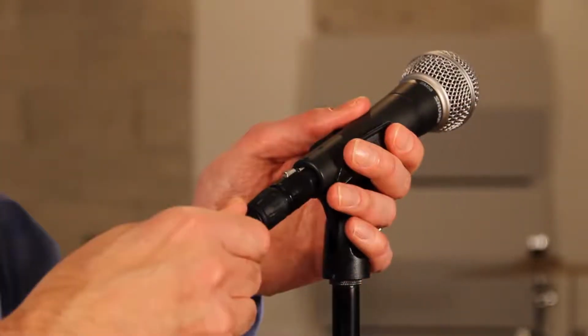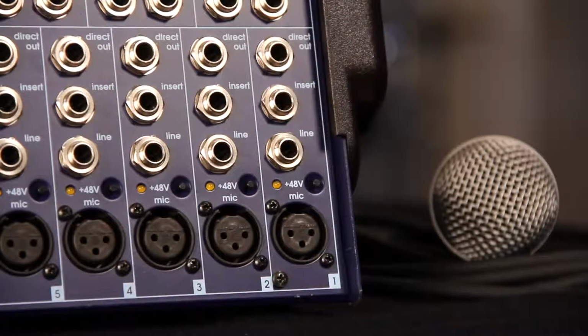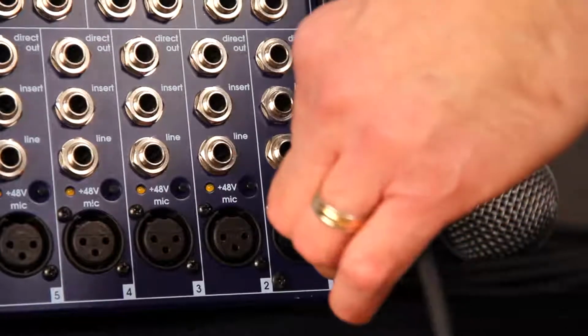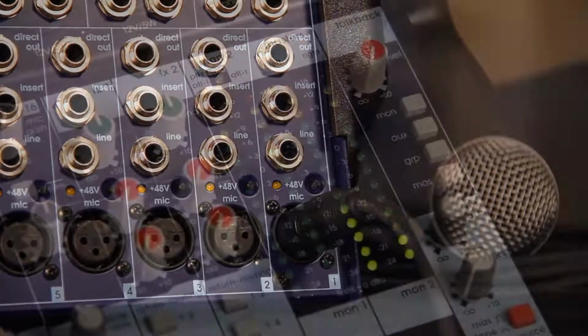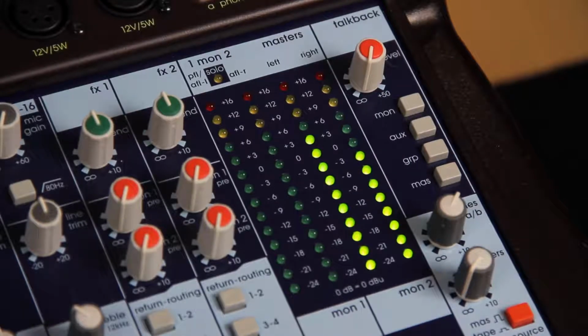The microphone also needs to be compatible with both the physical connections and the electrical characteristics of the audio mixer, recorder, or computer that it will connect to. If it isn't, you might have problems with noise, low level, or no audio at all.